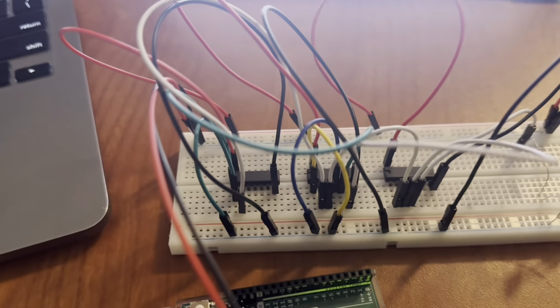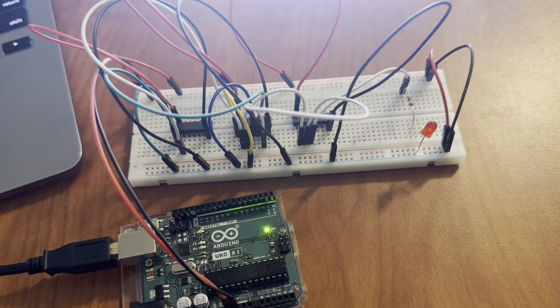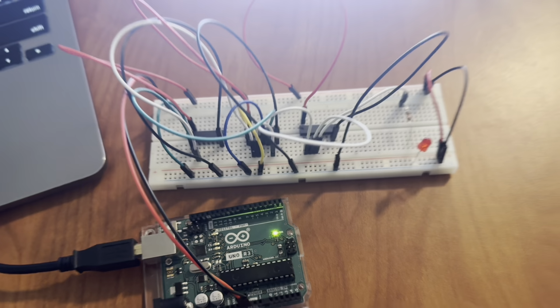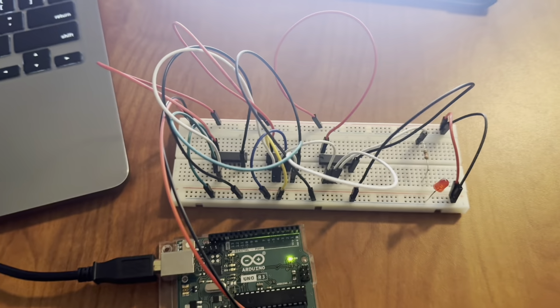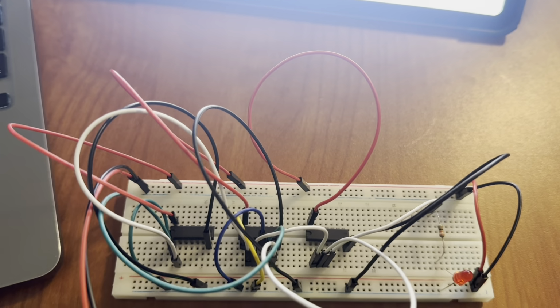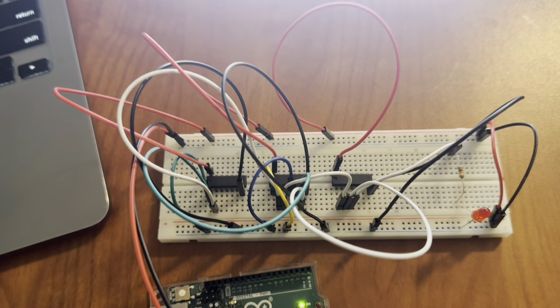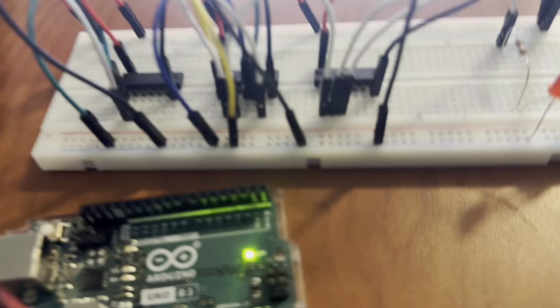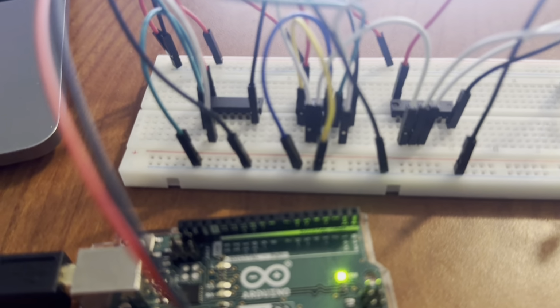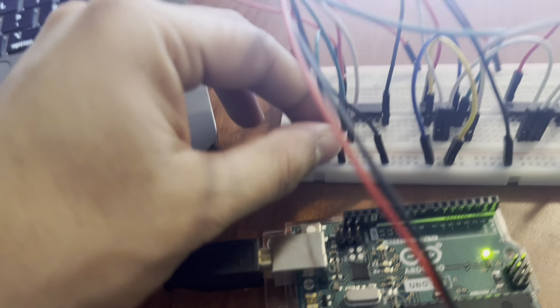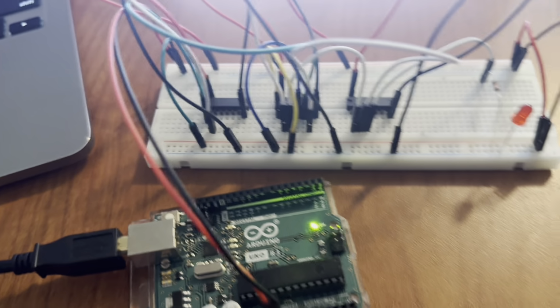Looking here at our physical breadboard of our 2-to-1 multiplexer. Here right now I have my input A and B set to ground, so I can simulate what's on Tinkercad right in front of me. So if I want to have my selector to be high, I can put that to 5 volts.